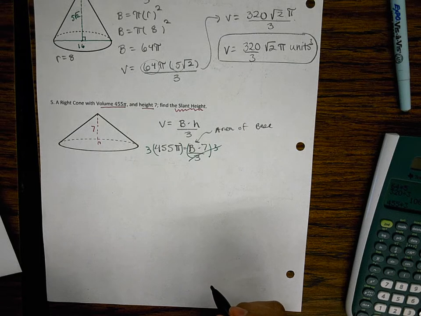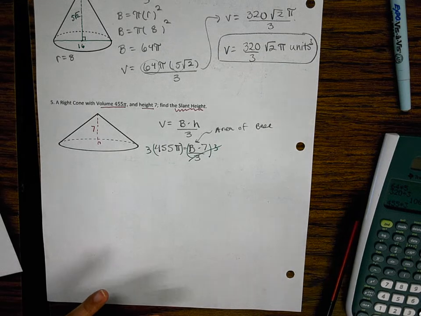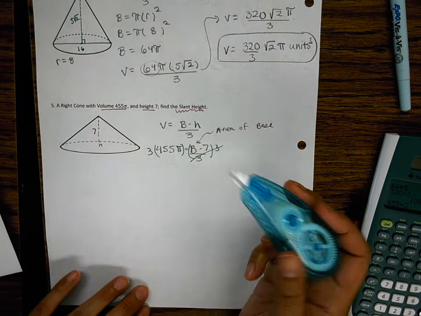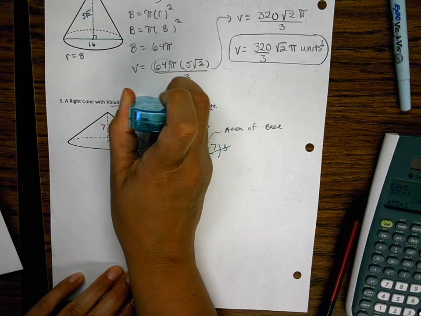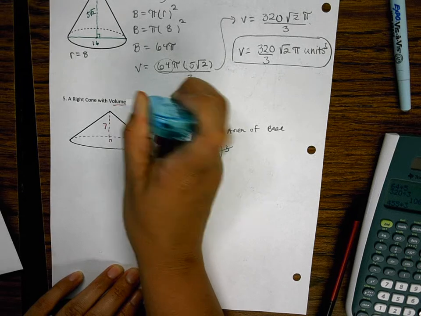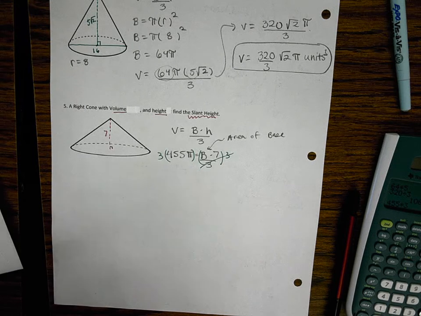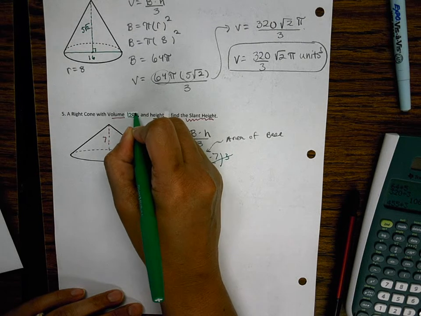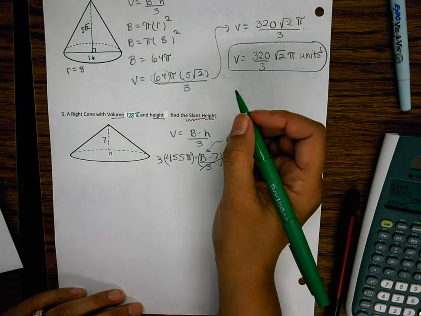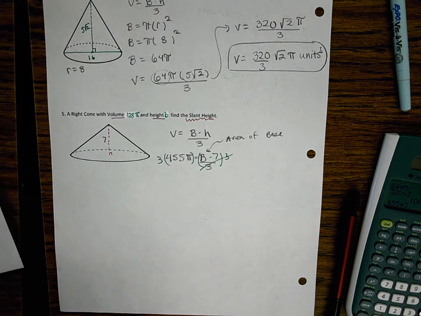And I am going to make a change, and my apologies. I changed the problem on my documents, but I didn't change it here. So we're going to change the height and the volume. I am going to change it to a volume of 128 pi and a height of 6. So please make those changes now.